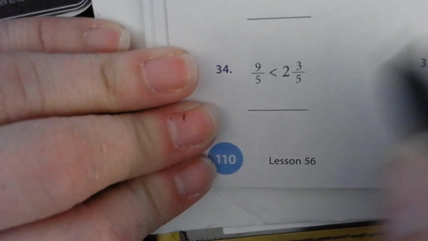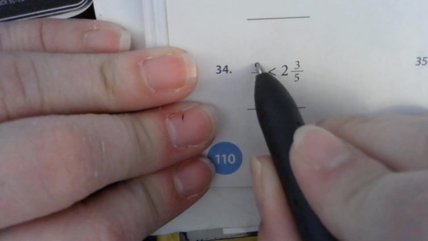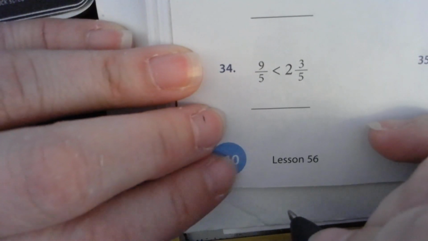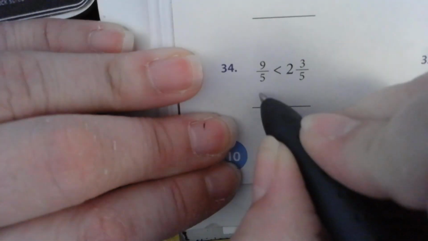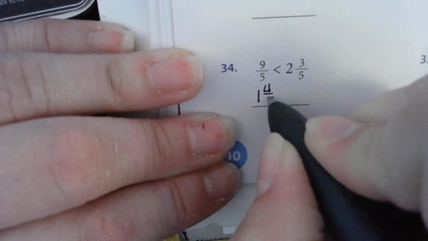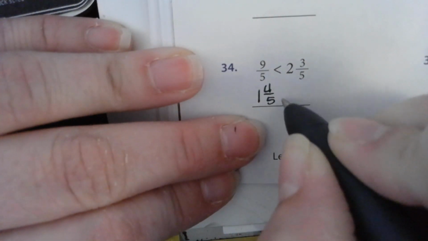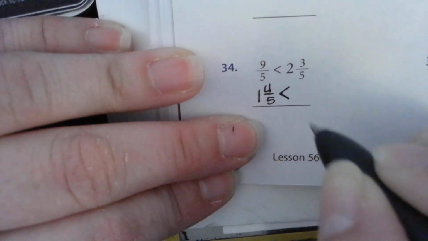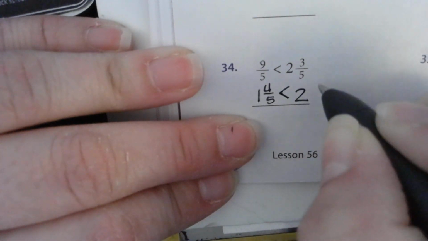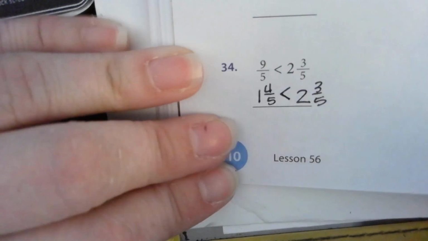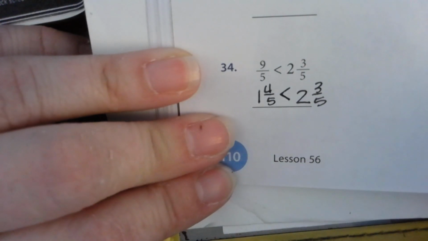What I'm going to do, guys, is make 9/5 a mixed number real quick. That is going to be 1 4/5. So they're saying 1 4/5 is less than 2 3/5. Okay, are you with me?